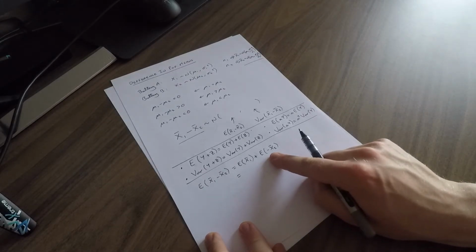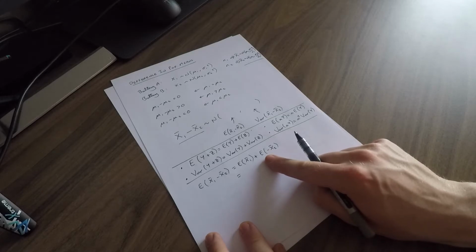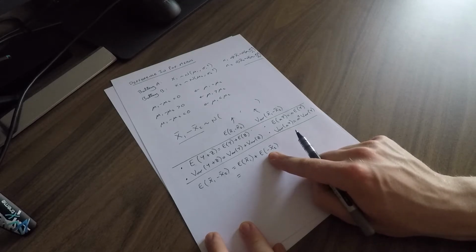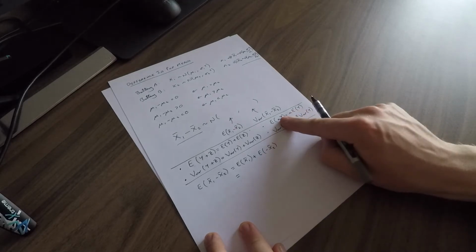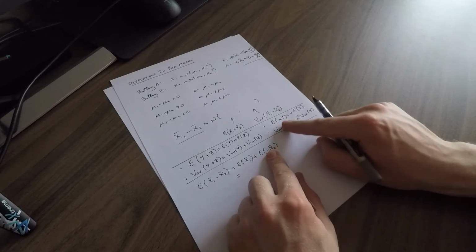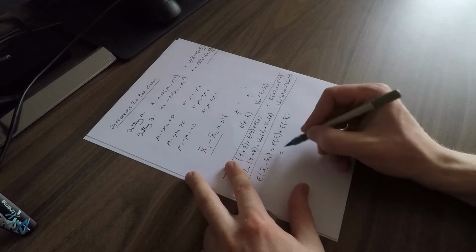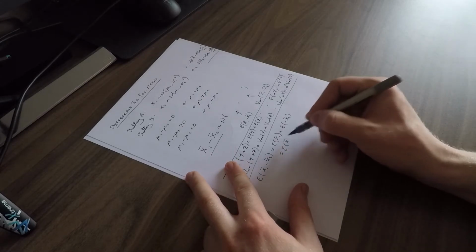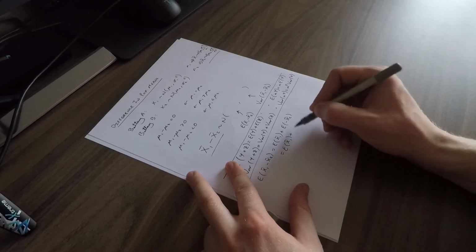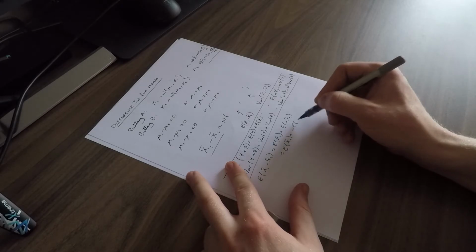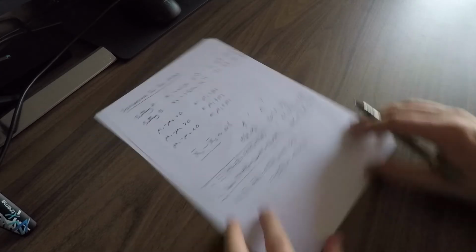So have a look. The expectation of negative x2 bar is like the expectation of negative 1 times x2 bar, in which case my a will be negative 1. Do you see that? My a is going to be negative 1. So all I need to do is say this is equal to the expectation of x1 bar plus the negative expectation of x2 bar.